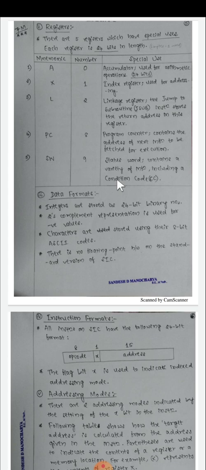To store that result we use this condition code. We will study this in detail in the future, don't worry.